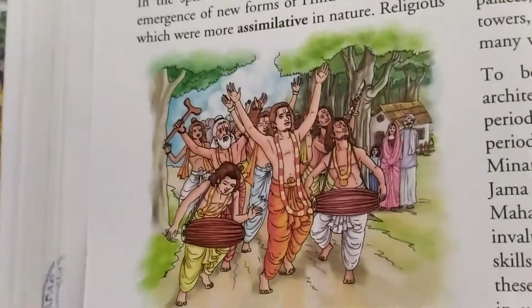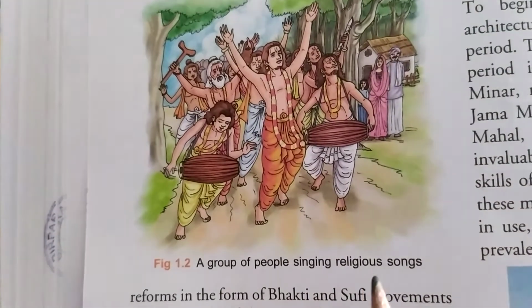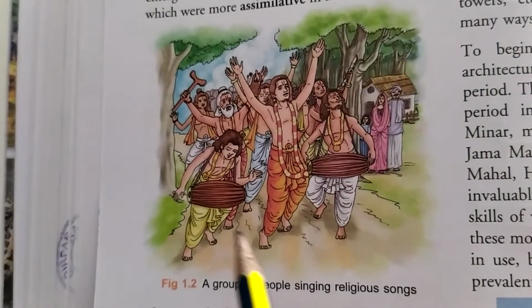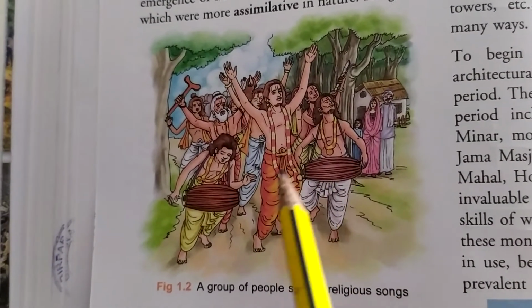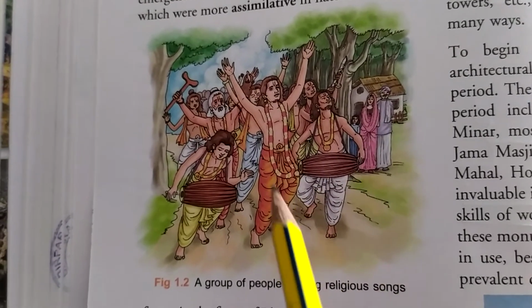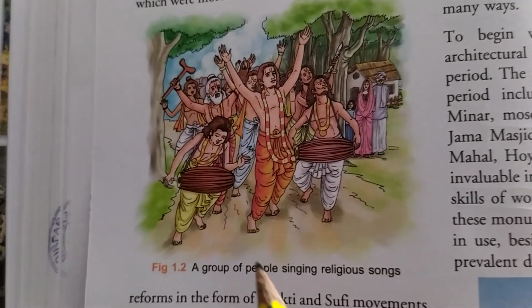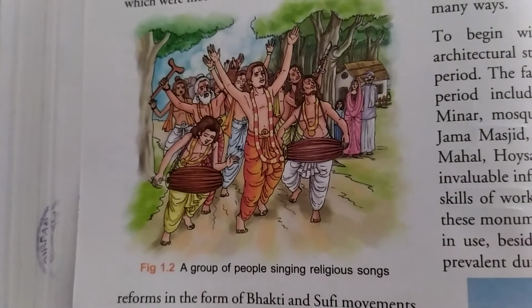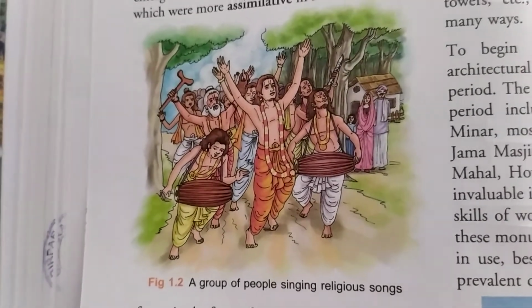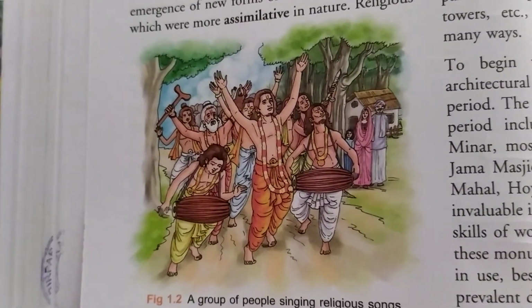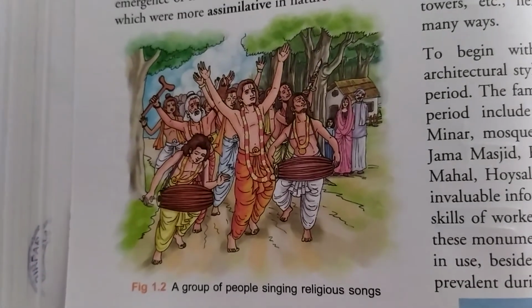And here in this picture you can see a group of people singing religious songs. So here are the people, they are carrying different types of equipment, and they are singing religious songs in order to promote their culture in the villages, especially in the rural areas.